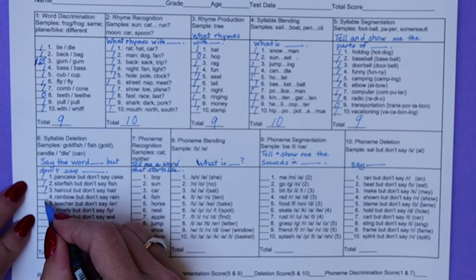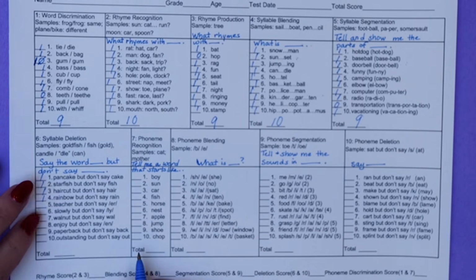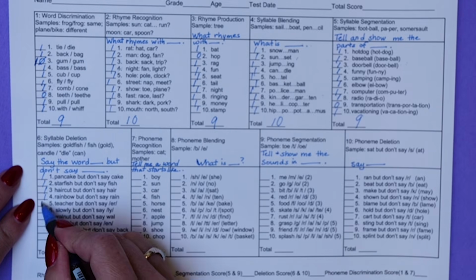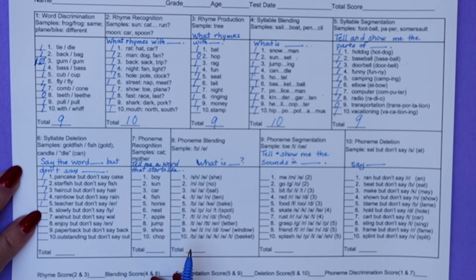Say the word teacher, but don't say er. Teach. Say the word slowly, but don't say lee. Slow. Say the word walnut, but don't say wall. Nut. Say the word enjoy, but don't say n.